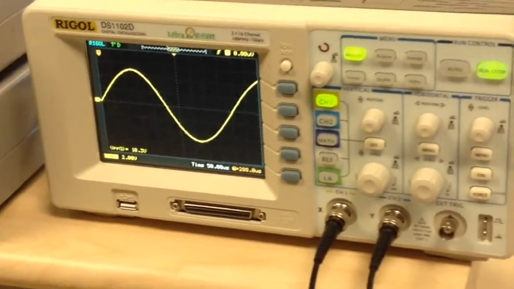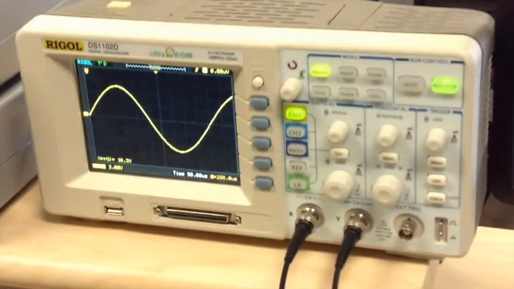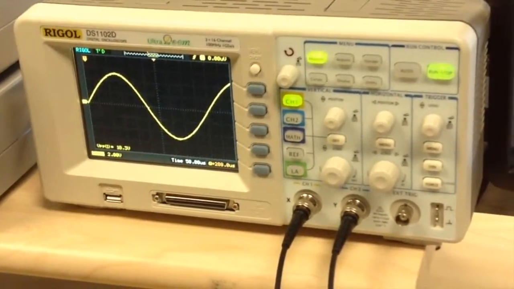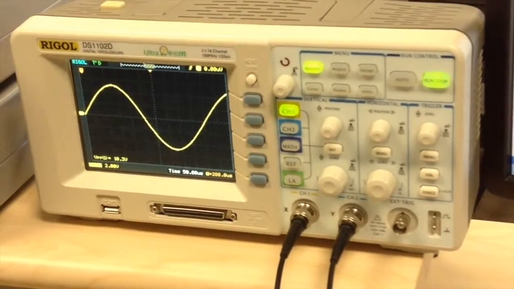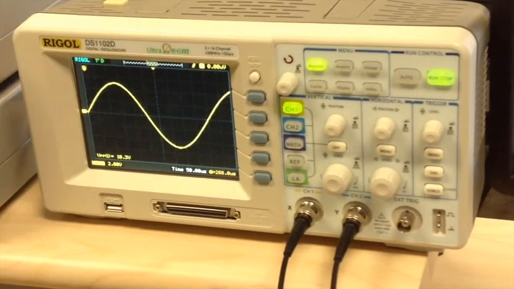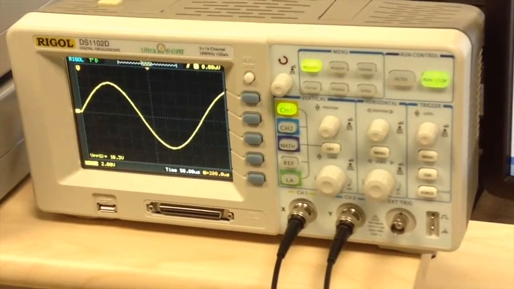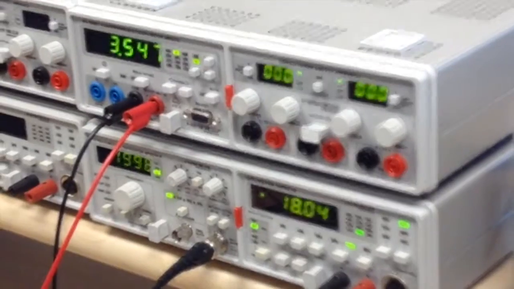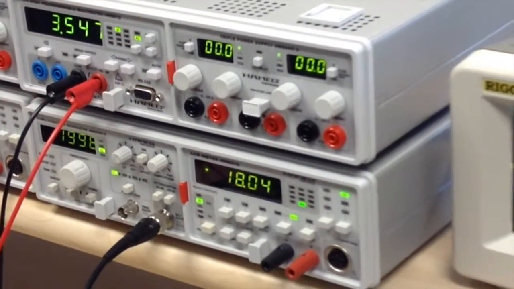And to get the frequency, we just do a little bit of math, because the frequency is the reciprocal of the period. So we just divide 1 by our 500 microseconds, and we end up with 2,000 hertz, which is 2 kilohertz, which is right around what we measured on the function generator, so that seems about right.